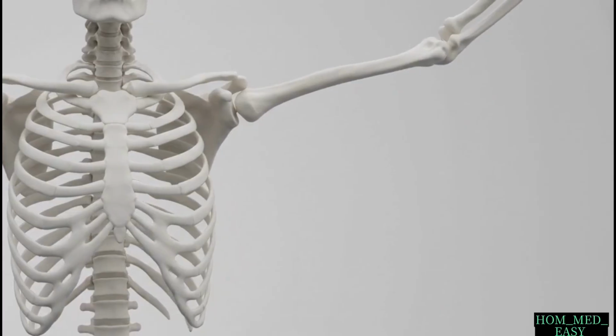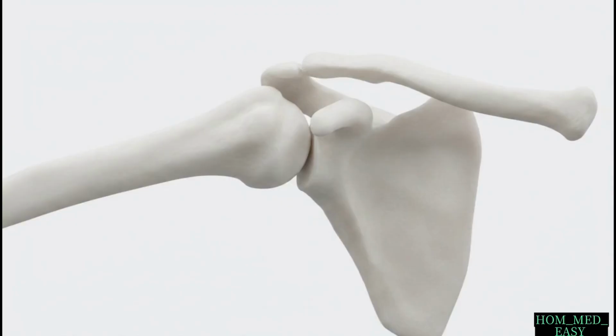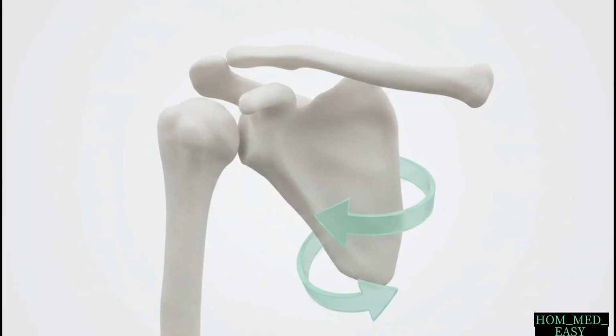We can observe exactly why this precise geometry and neural control matter during the ultimate test of shoulder mechanics, raising the arm straight overhead. A mechanical paradox occurs here. The humerus cannot physically achieve 180 degrees of elevation on its own. The shoulder blade must actively rotate upward to clear the joint space.